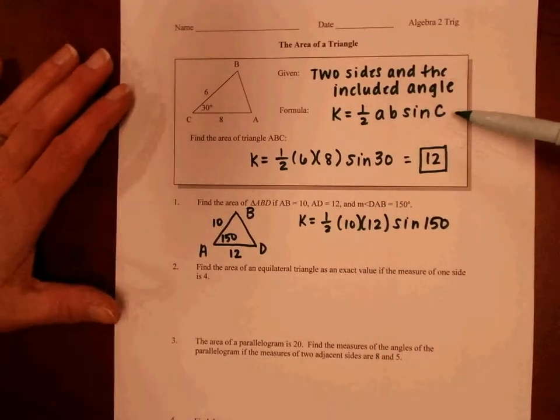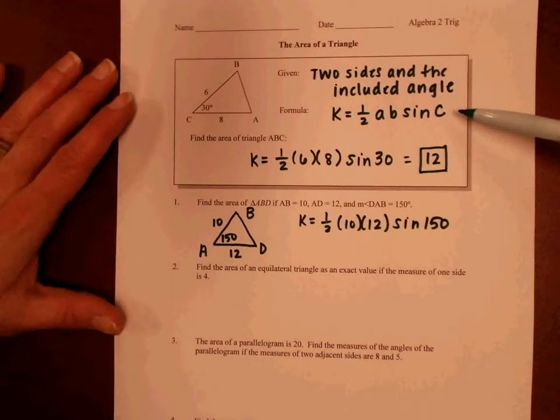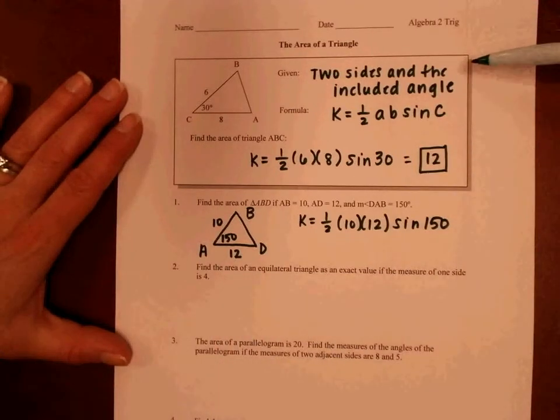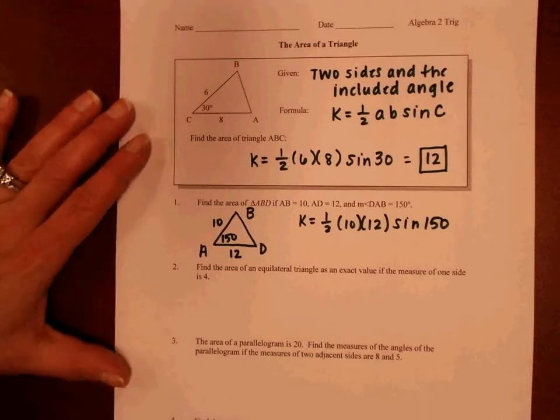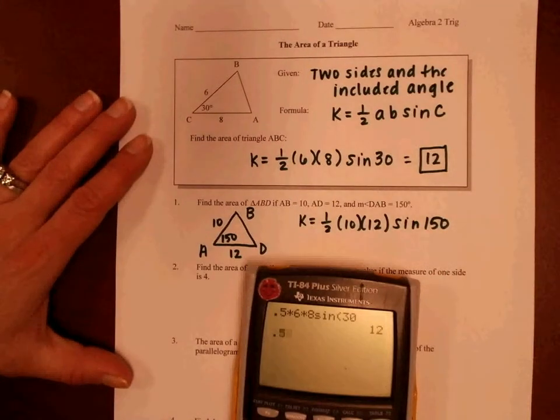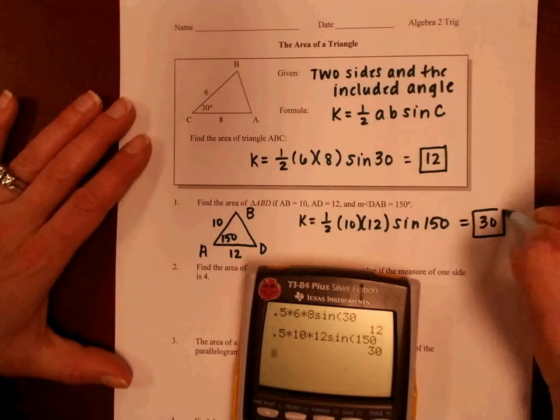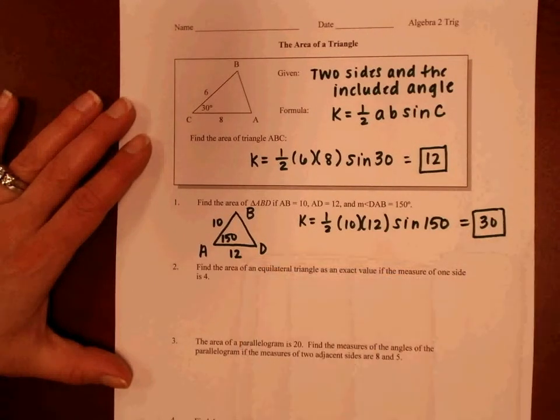So if you think about it, the letters that were mentioned in the original formula don't quite match the letters that are in the triangle that we're working with. If you can remember it as two sides and the included angle, you don't have to worry about placement of the letters. So now once again, you're going to go into your calculator and you're going to type in exactly what you see, and we end up with an area of 30. And that's the answer to number 1. Very, very simple.